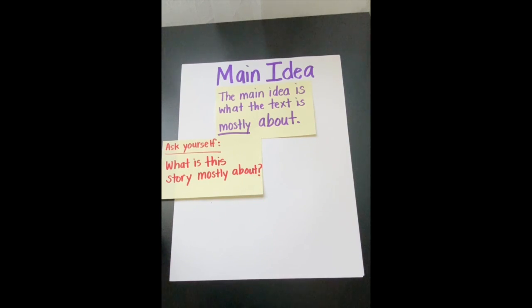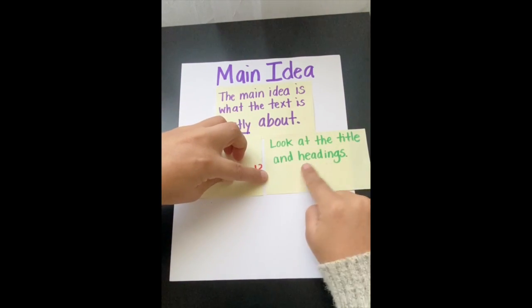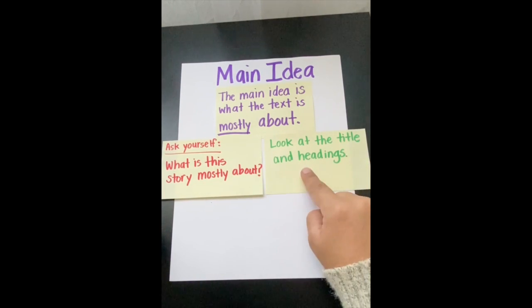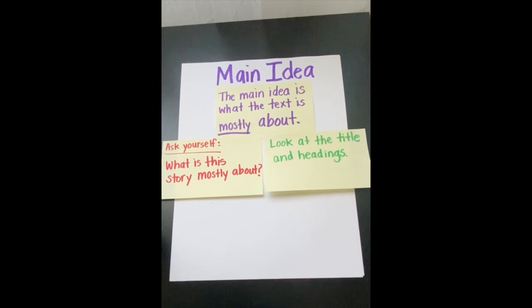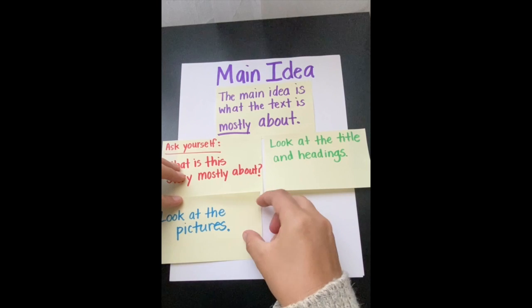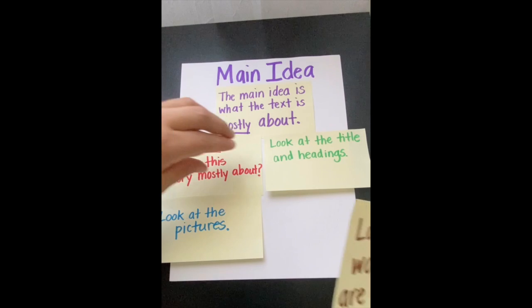What is this story talking about? Another thing that good readers do is they pay very close attention and they look at the title and the headings in the story. Because a lot of the time, the title and the headings of the story give us a clue about what the main idea of the story is. Another thing that good readers do is they look at the pictures. They pay close attention to all the pictures because the pictures give us clues about what the main idea is, what the story's mostly about.